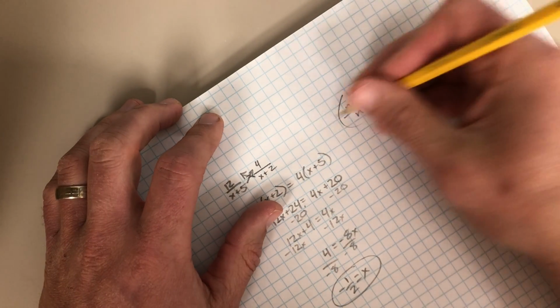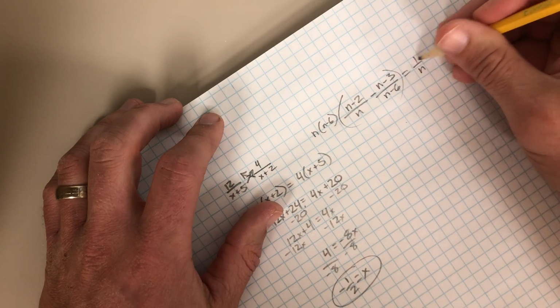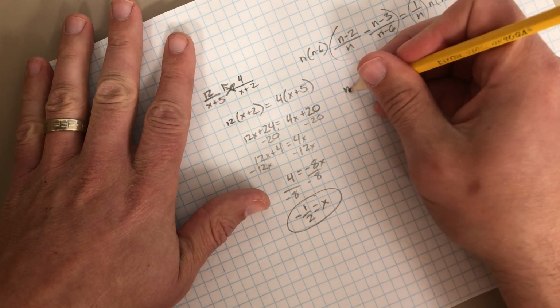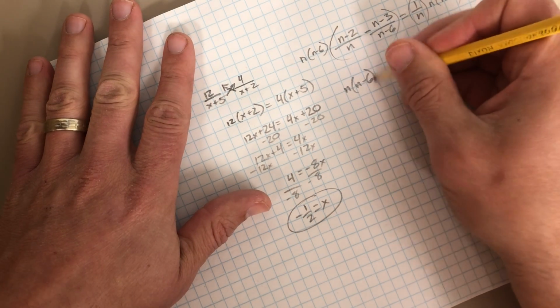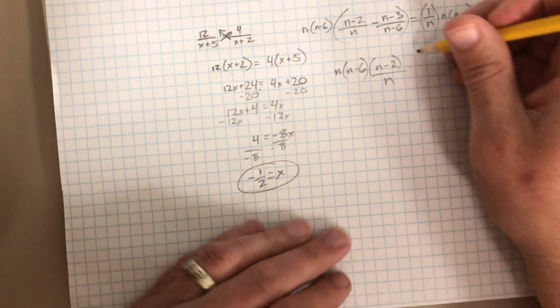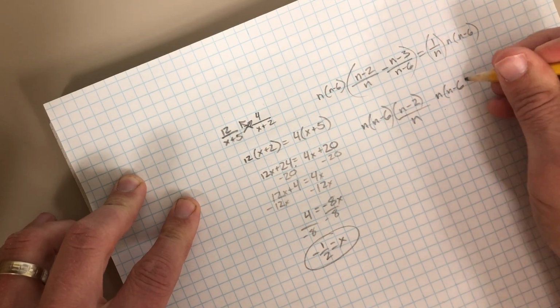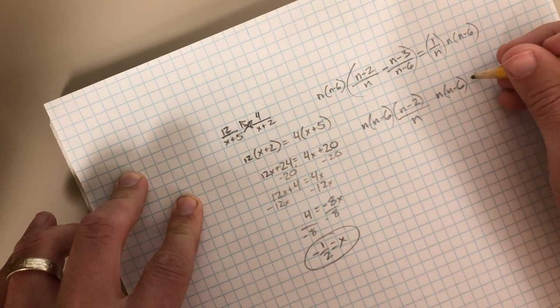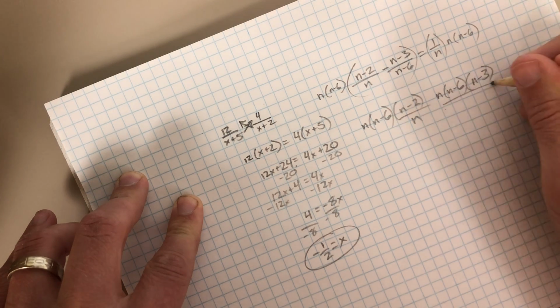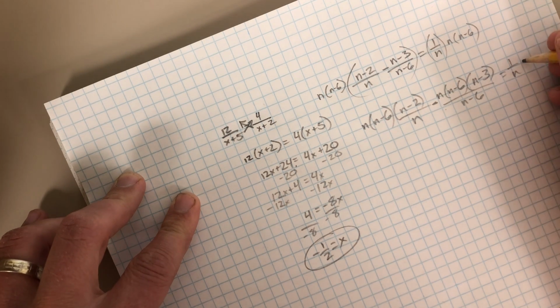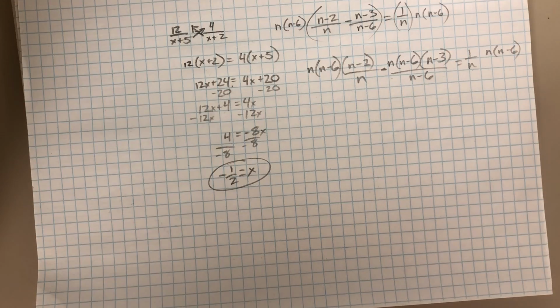Okay, so if I multiply both sides by n times n minus 6, I would break that out and I'd have n times n minus 6 times n minus 2 over n, and then I'd have n times n minus 6 times n minus 3 over n minus 6, and this is subtraction in between, and that would equal 1 over n times n minus 6. All right. So, what can we cancel out here?